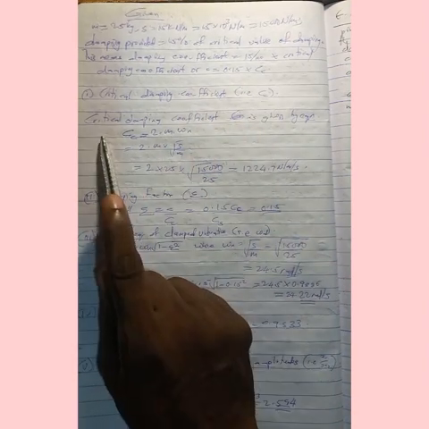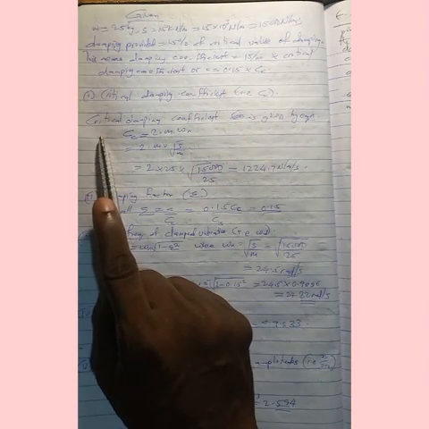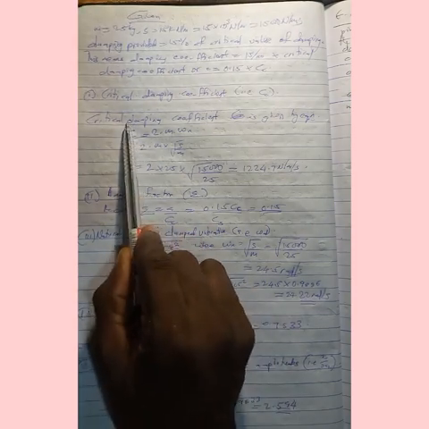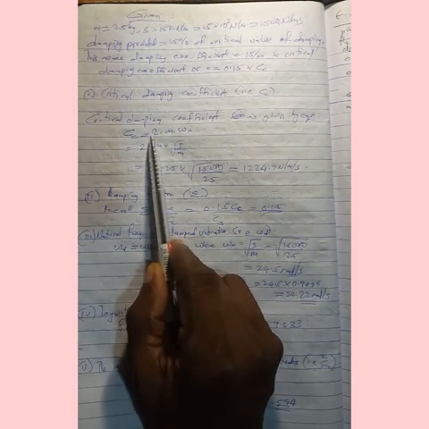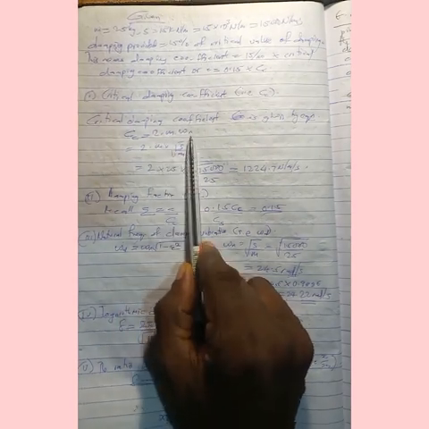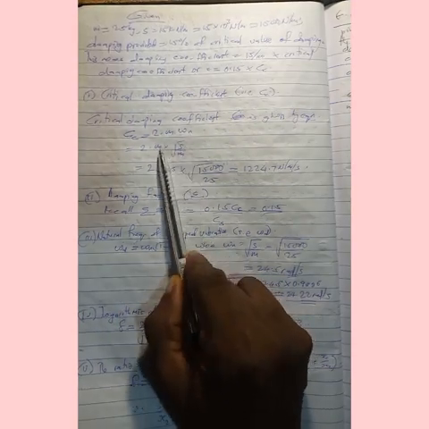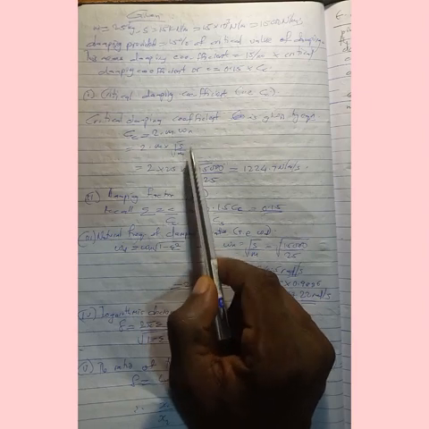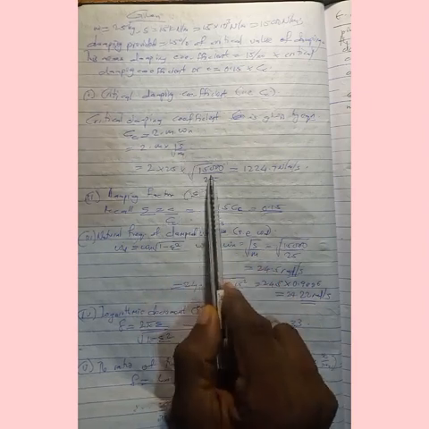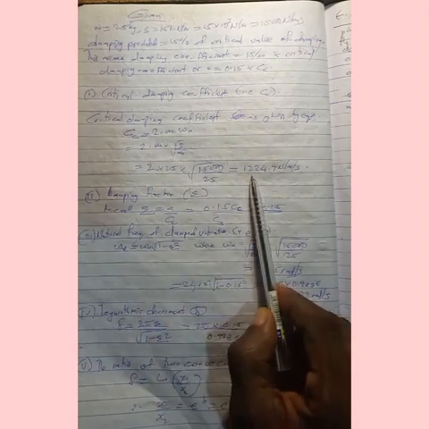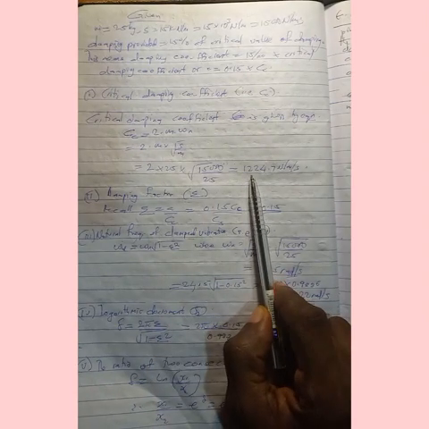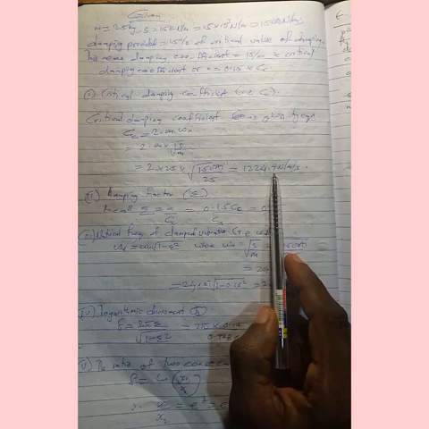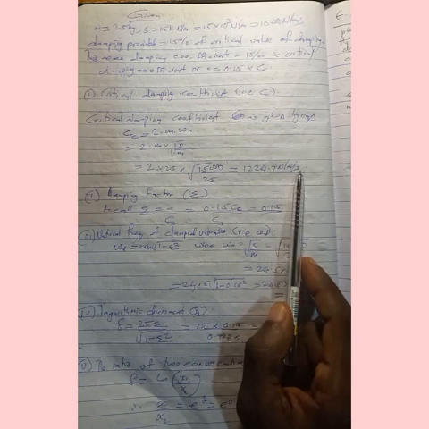So the first question, we're expected to find the critical damping coefficient. The critical damping coefficient is given by Cc, which is 2 multiplied by M multiplied by natural frequency. We already know M, and natural frequency is given by the square root of S over M, where S is your stiffness and M is the mass. So you substitute the values. Eventually, the critical damping coefficient is 1224.7 Newton per meter per second.